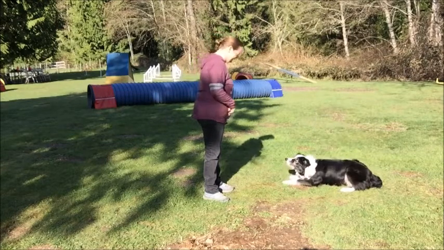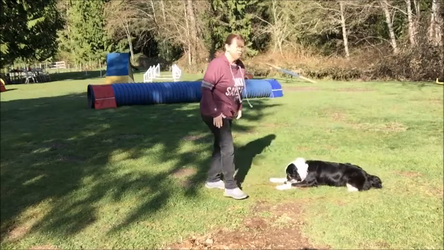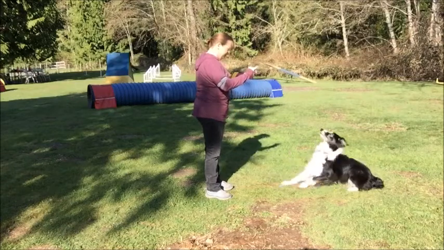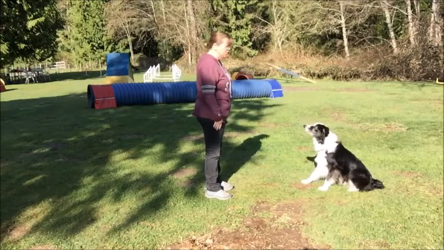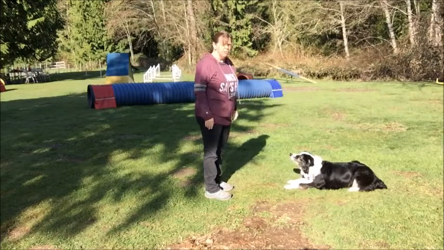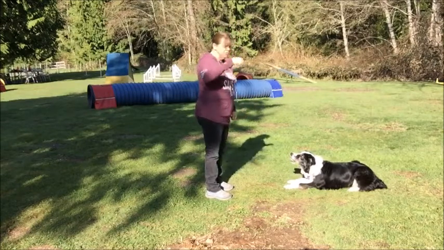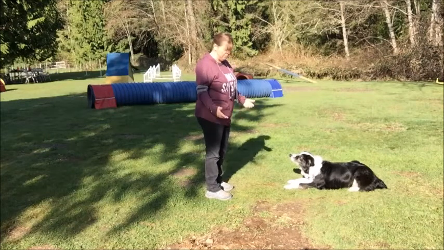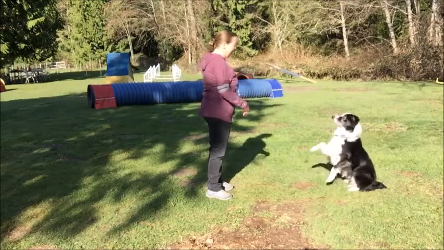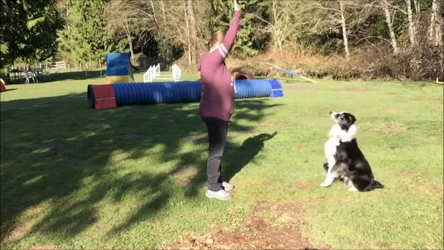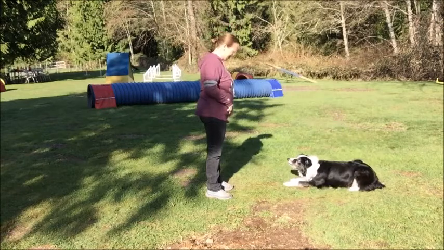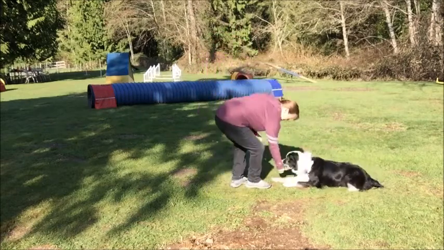Down. Yes, good. All right, so let me show you what his wave hand signal is. That's his wave hand signal. So he's getting this and this confused. It'll eventually work its way out, but I do not use hand signals for down. So he's like, what? Down. Yes, good boy.